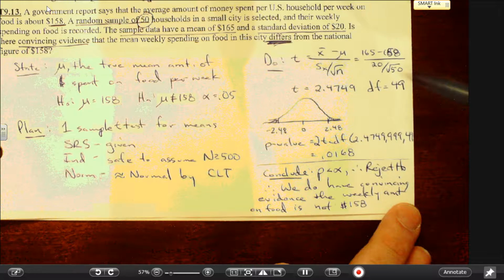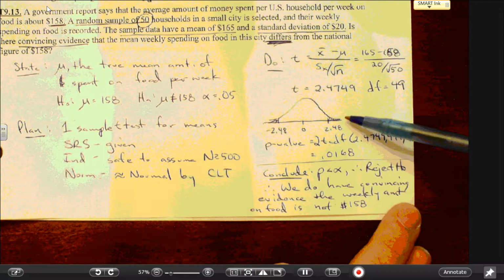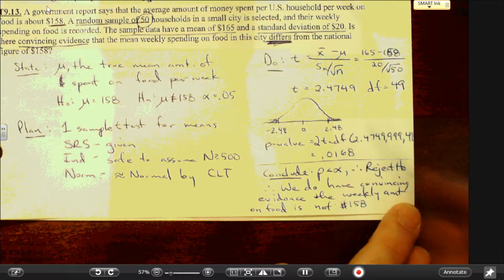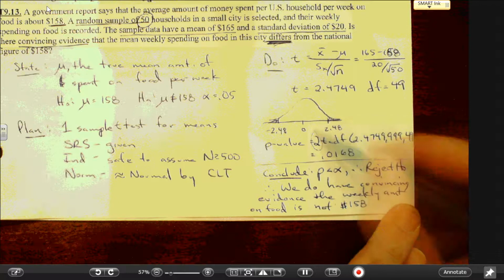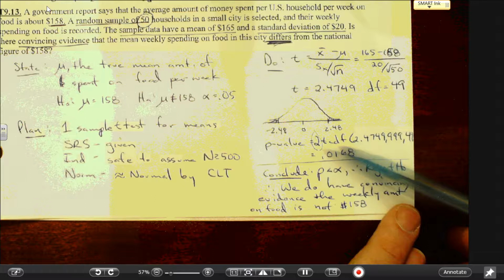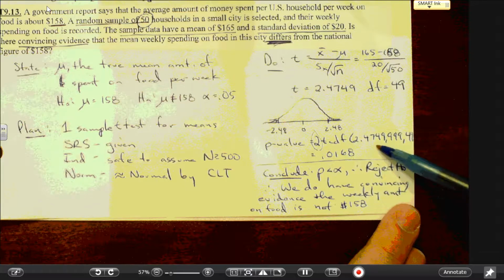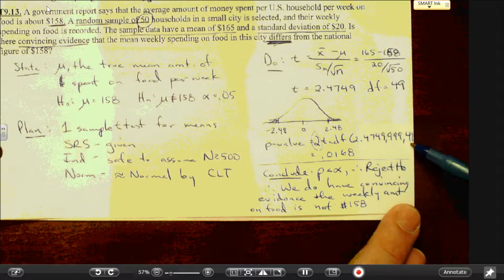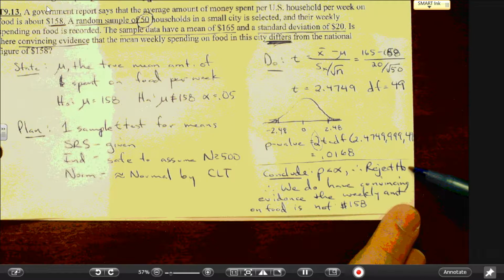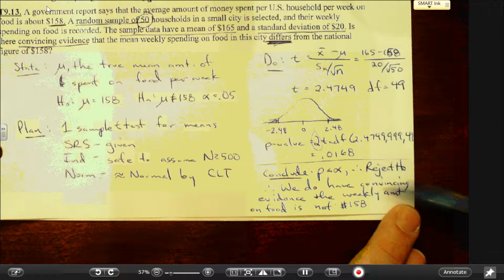Here's a diagram showing what's going on, and it's always a good idea to do the diagram because we can clearly see here that this is a two-sided test. So when we go to get the p-value, we have to make sure to multiply by 2. When we do so, we get 2 times tcdf of 2.4749 up to 999 with 49 degrees of freedom, and that yields a p-value of about 0.0168. Because p is so low, in fact p is less than alpha, we reject the null hypothesis. Therefore, we do have convincing evidence that the weekly amount spent on food is not $158.